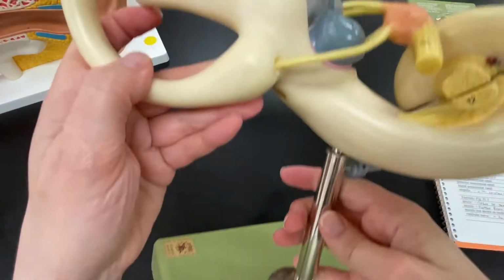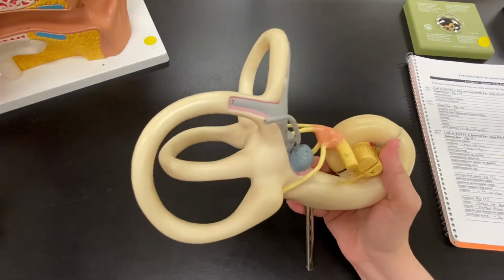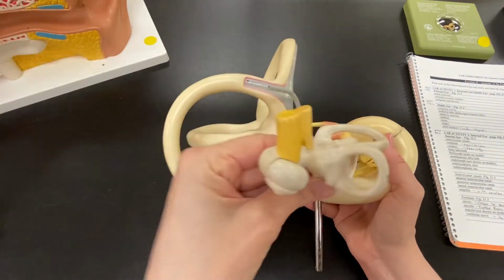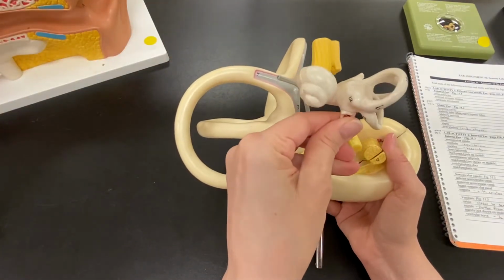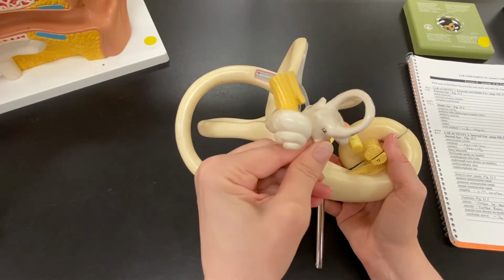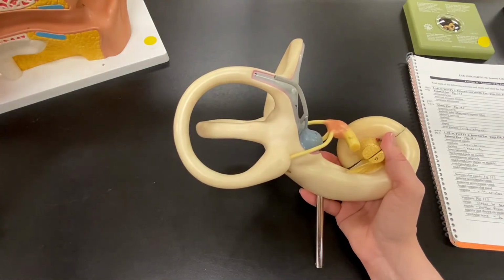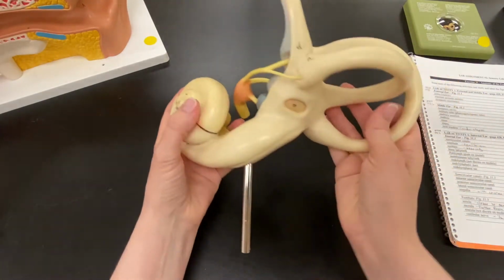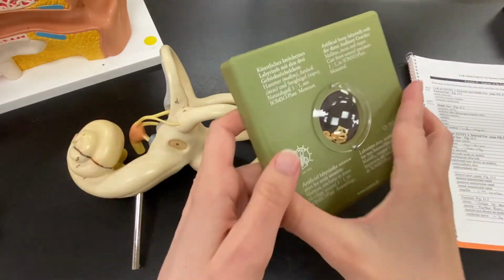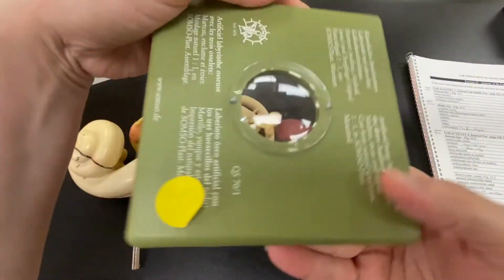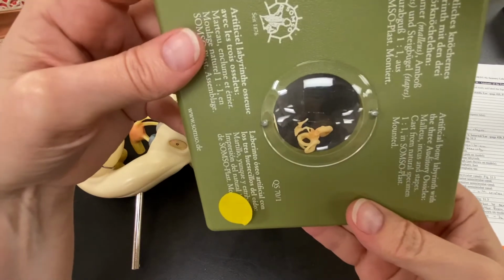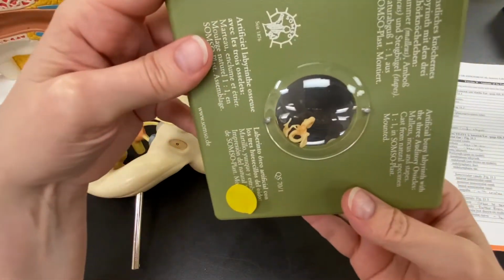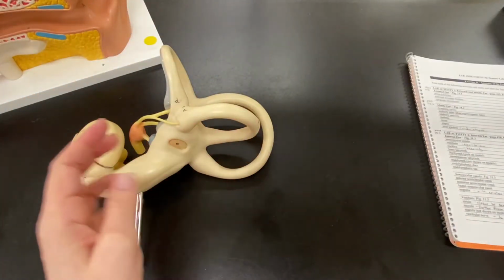So this is a bigger version of the internal ear. Let me take the base off. Okay. So from the oval window in, not counting the stapes, that will be your inner ear or internal ear. So here's a bigger version of that same thing, the internal ear. Here's a tiny life-size version with the auditory ossicles. See the tiny little stapes in there? That thing's crazy. So tiny.